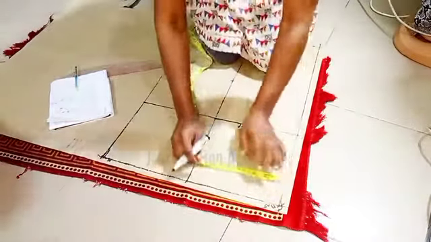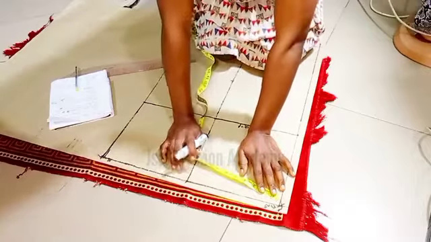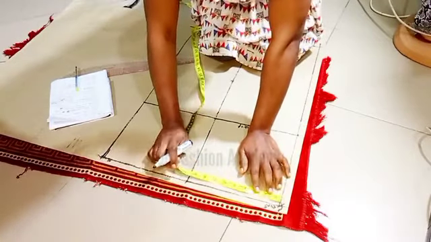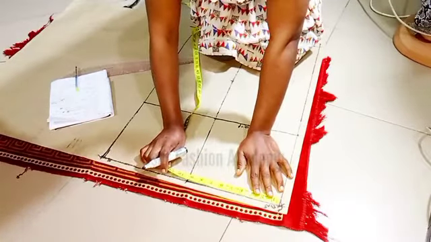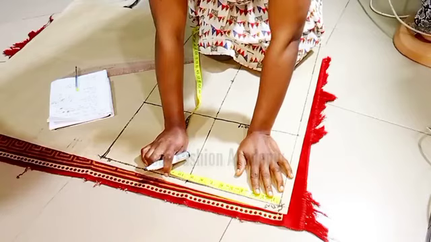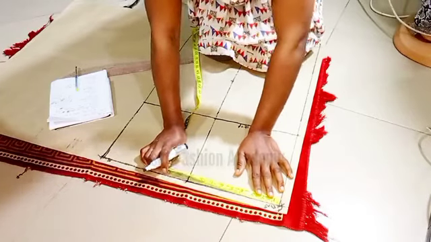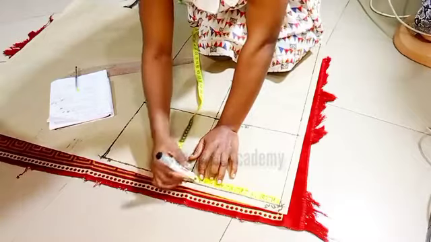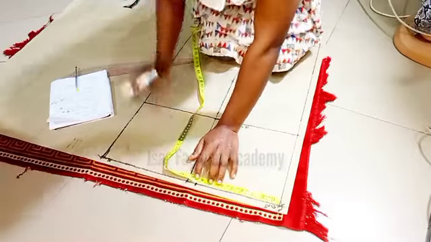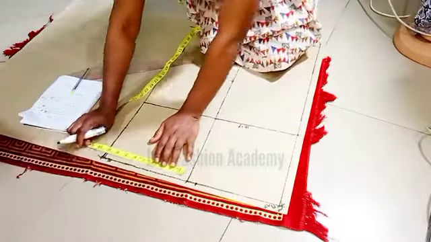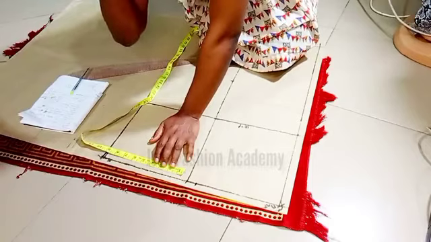So what we are going to do now is to input our waist measurement. The waist I'm working with is a waist of 29. 29 divided by 2 will give us 14.5, plus 1 inch allowance. So I'm going to be inputting my measurement here. We're going to be doing the same thing for the back.